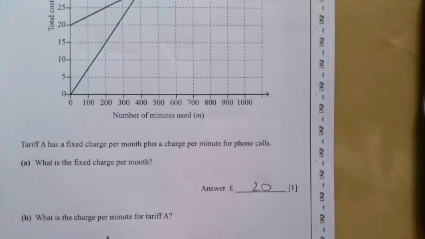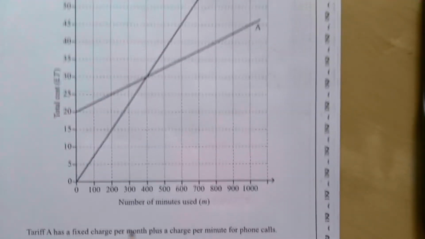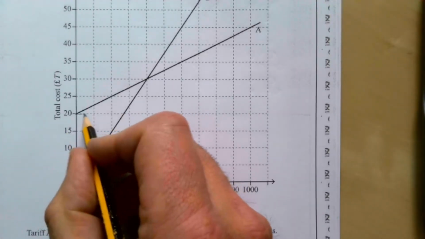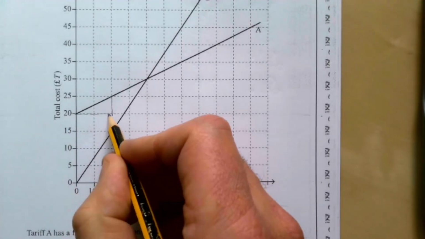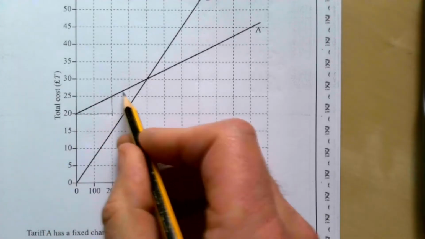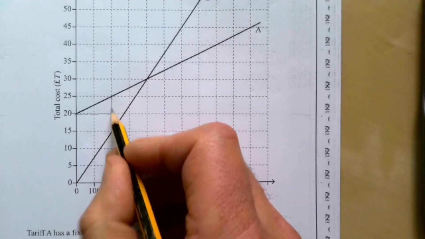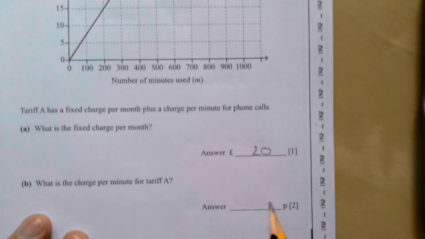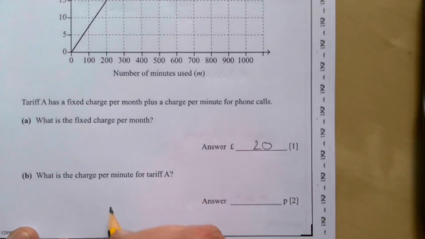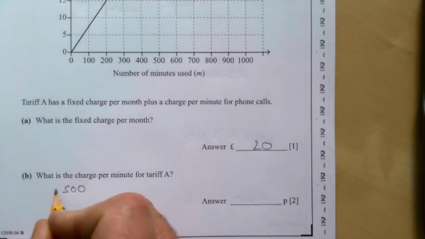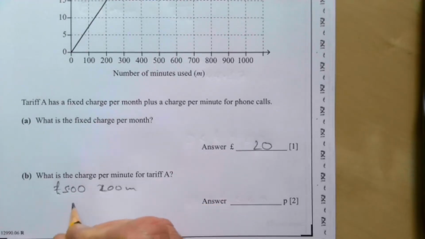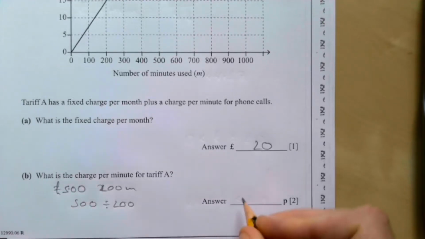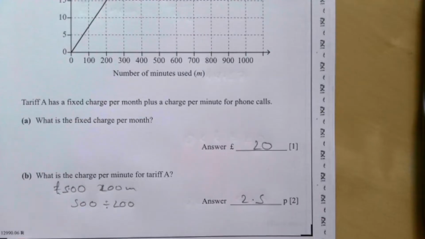What is the charge per minute for tariff A? You could work it out a couple of different ways. You could find your gradient here, but I'm going to read this information off here. For 200 minutes, it costs £5. You see that? It's gone from 20 up to £25. So £5 for every 200 minutes. We want to know per minute, so we would do 500 divided by 200, so that's now in pence.